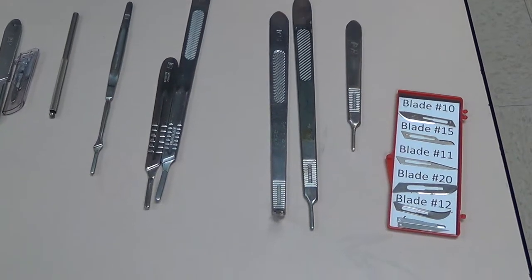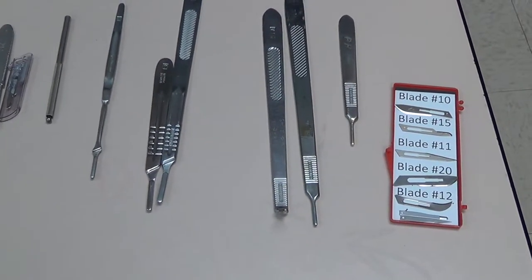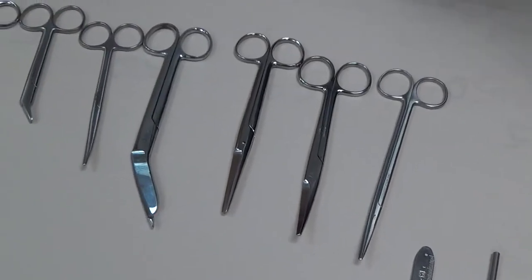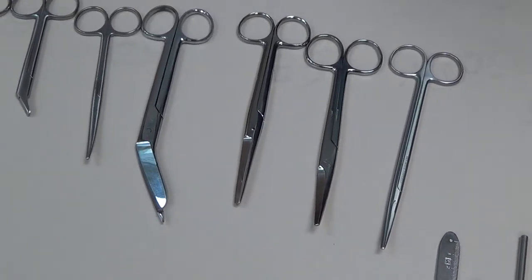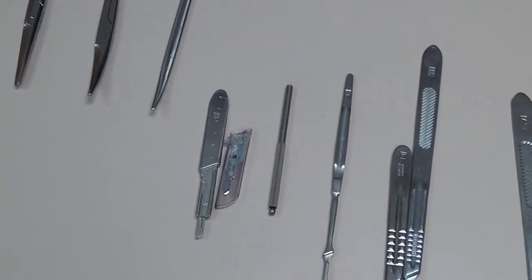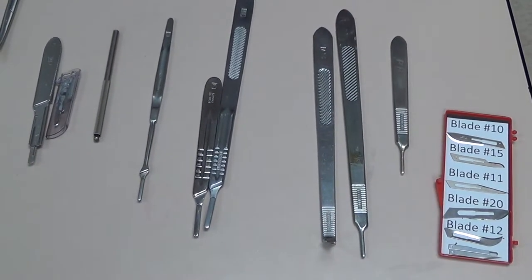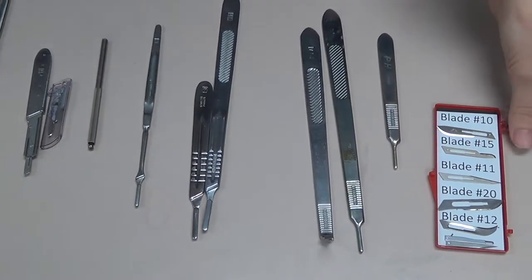Okay, so this group of instruments are going to be your cutting and dissecting instruments. In general, that means that they will have some type of a sharp edge on them, where you can use them for what we call a sharp dissection, where we're actually cutting the tissue in order to dissect it, as compared to blunt dissection, where we actually just separate the tissue planes.